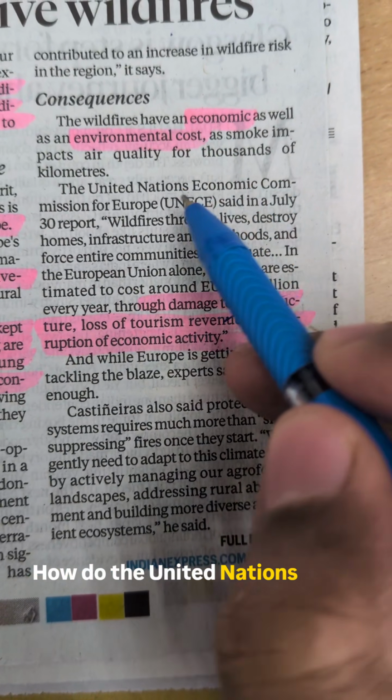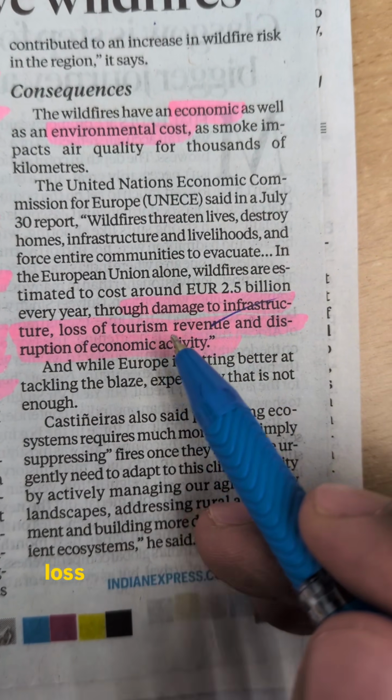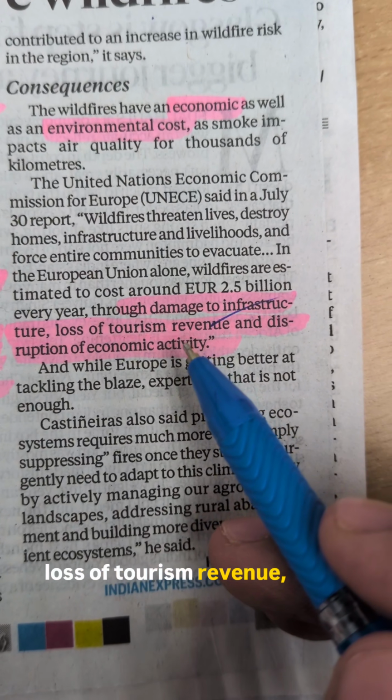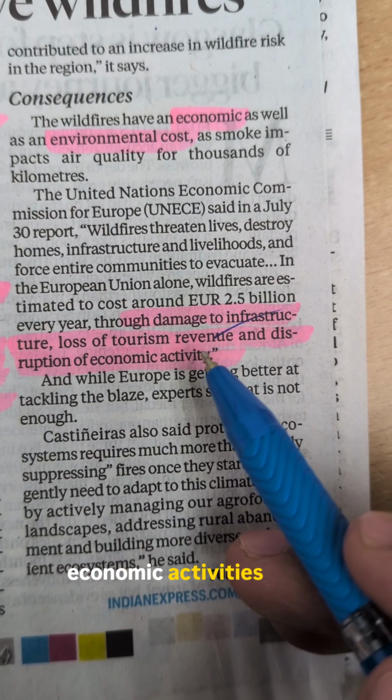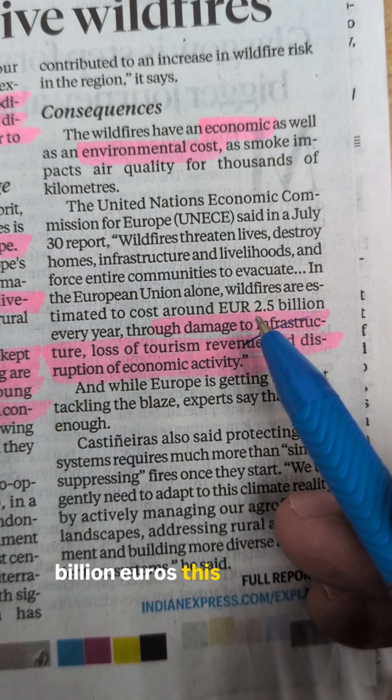The United Nations Economic Commission for Europe says that the damage to infrastructure, loss of tourism revenue, and disruption of economic activity is impacting almost around 2.5 billion euros this year.